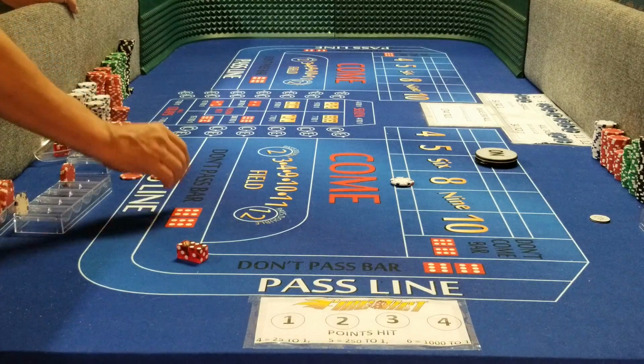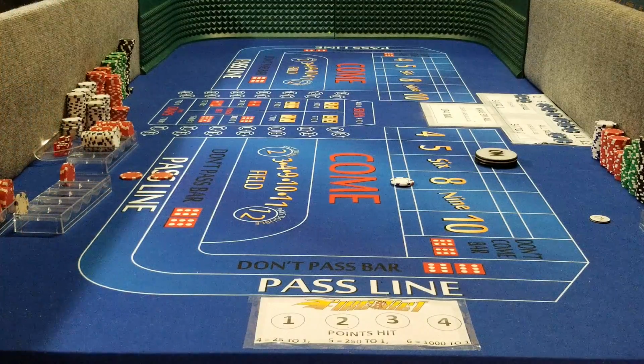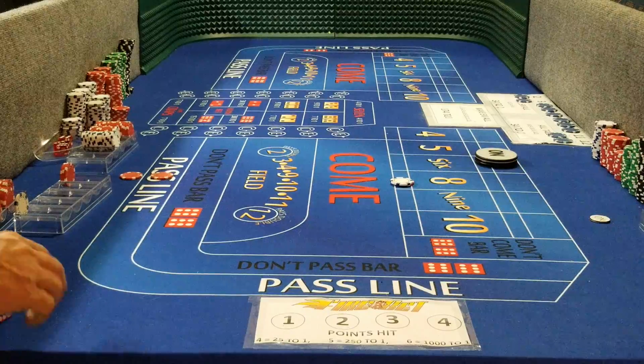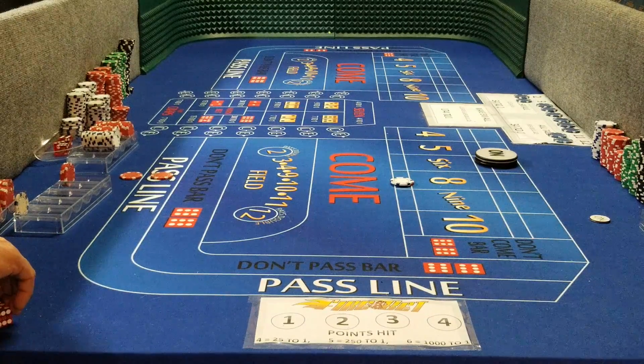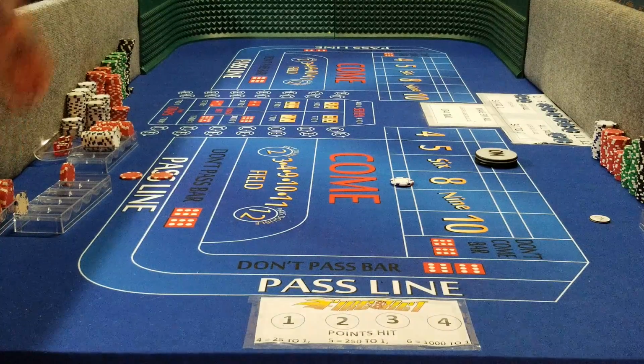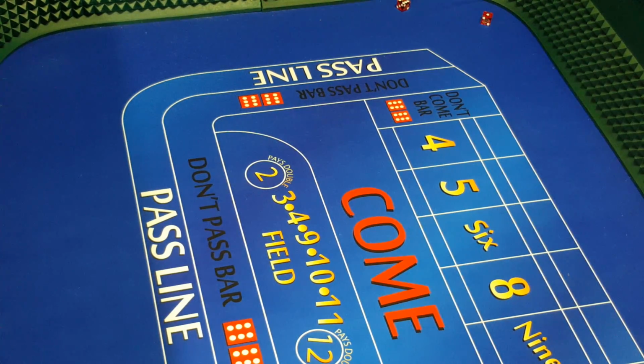So every time we win one, we're going to collect, and then the next one we're going to press on either the 6 or 8, as long as it's not the point. So if we hit an 8, we're going to collect. If we hit it again, we're going to press it. Okay, 7 out.